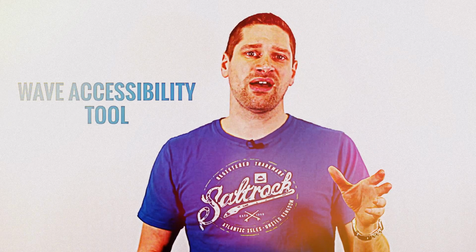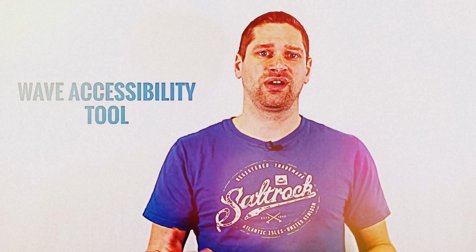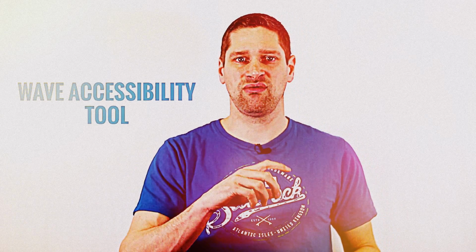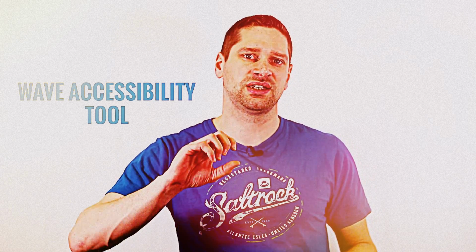It's all good. The final tool is the Wave accessibility tool. I talked about in a previous video why we're testing for accessibility. So again, this is a really simple tool which looks at things like colors, font sizes, use of imagery, alt tags, and navigation around the site from an accessible perspective, and makes sure that your website isn't discriminating against people with disabilities. This is a fact which most people don't know.